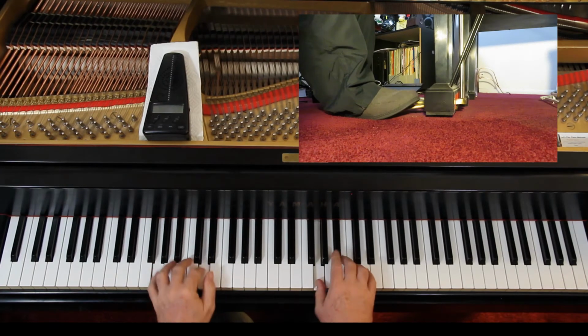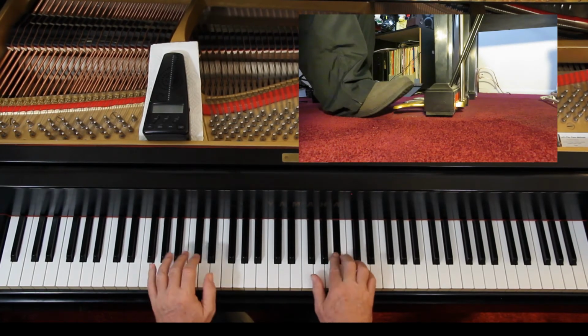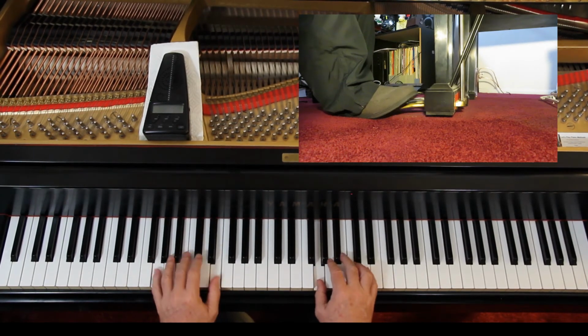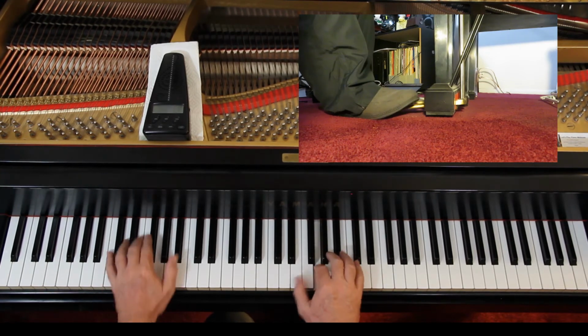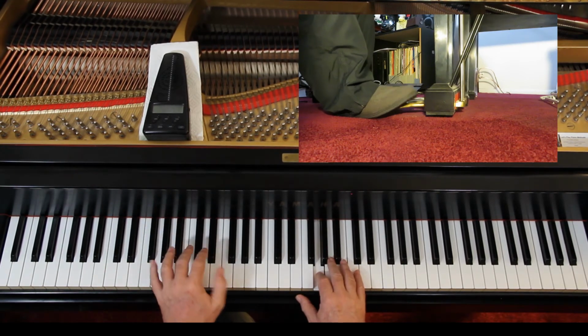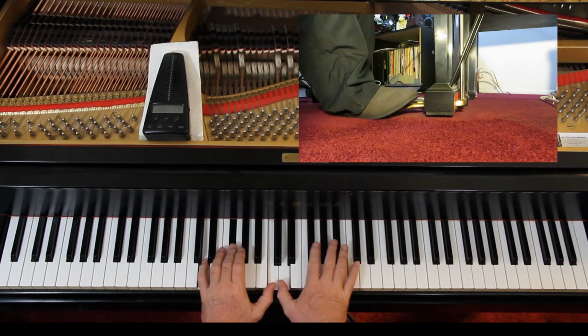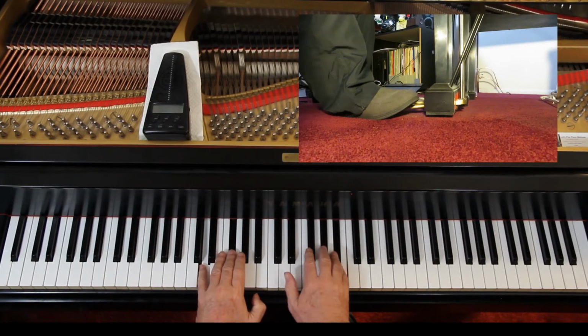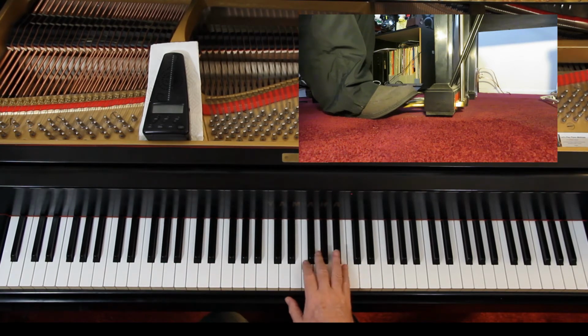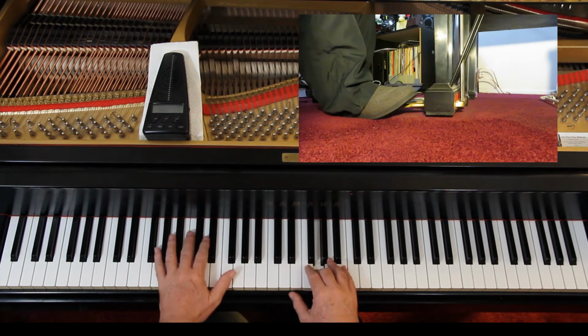And I'm just letting the right hand do its thing. Here I'm pedaling with the right hand so I can hear the phrasing. And I don't pedal any of that.